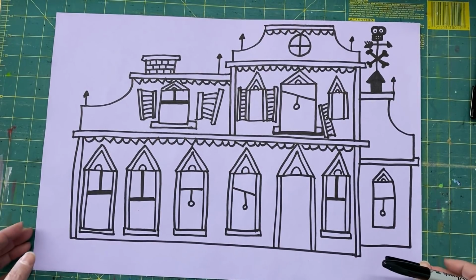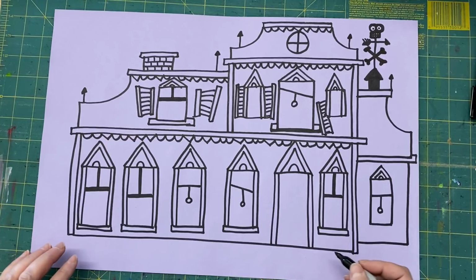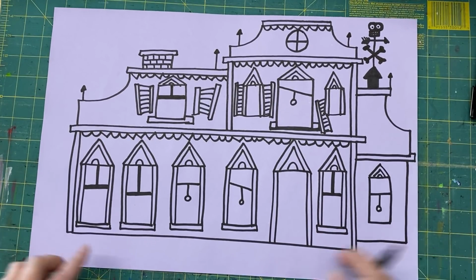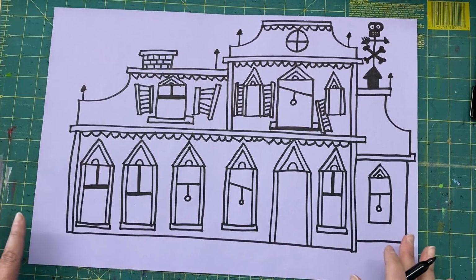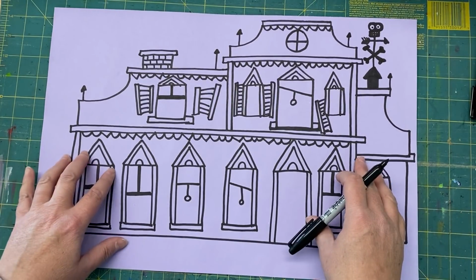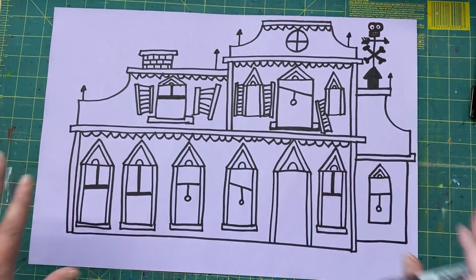Okay, so my door, I'm leaving my door open because I can have some creepy things looking out at some phase. But right now my house is floating. And I do think it's important to draw the house first in this case. You want to get it all down.